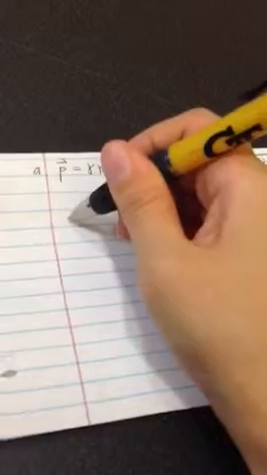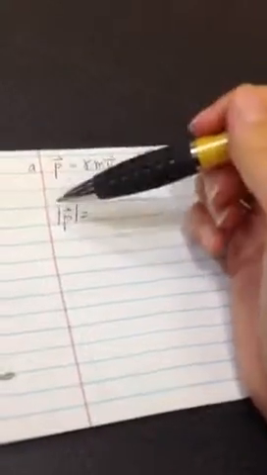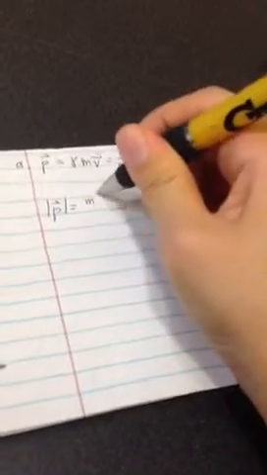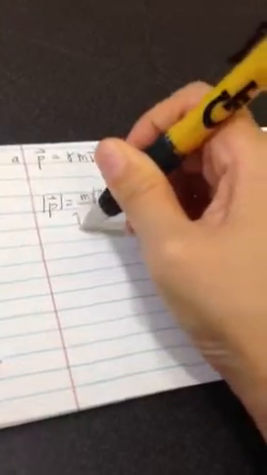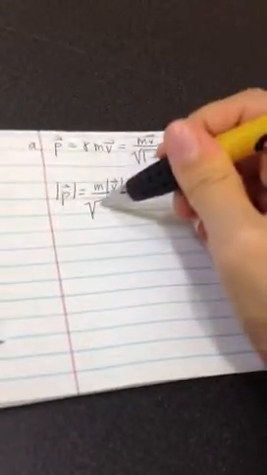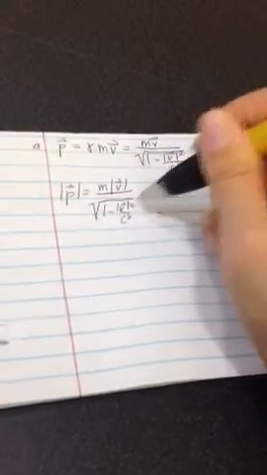Now, I plugged that back into the equation, and this time the question asked for the magnitude of the momentum, so I'm going to get the magnitude and make this velocity the magnitude as well. 1 minus the magnitude of v over c squared.